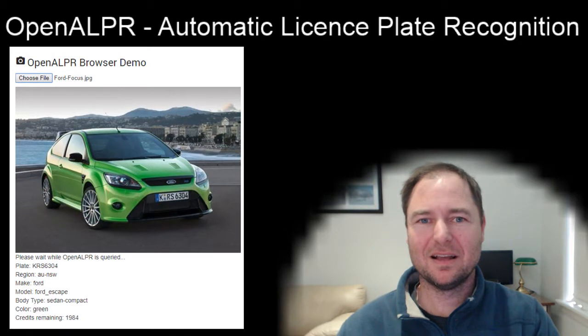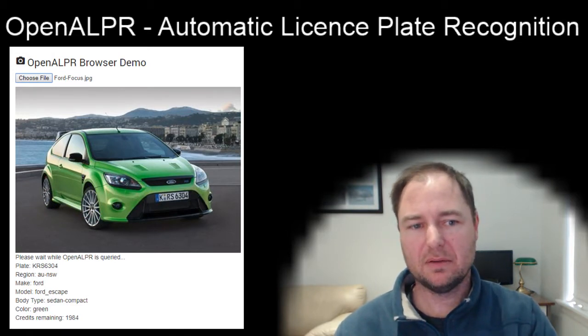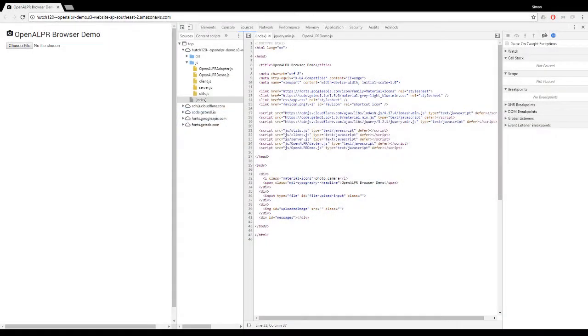Hi guys, today we're going to have a look at the OpenALPR API. This is the automatic license plate recognition, and basically what you see on the left there I've set up as a demo just to get a sense of how it works, and I'm going to run you through the demo. So without further ado, this is how it looks when you start.